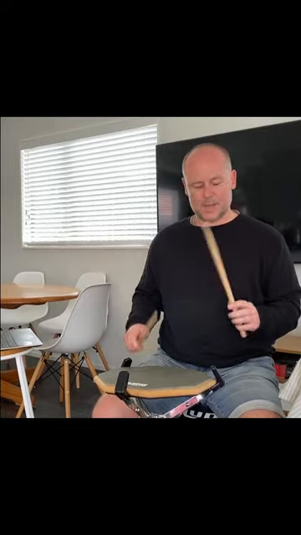Then we went ahead and added in eighth note triplets. 1, 2, 3, 4. Eighth notes: 1 and 2 and 3 and 4 and. 1 E and a, 2 E and a, 3 E and a, 4 E and a.